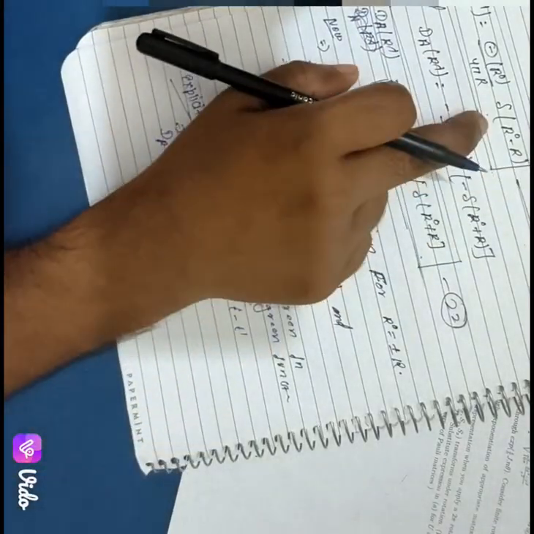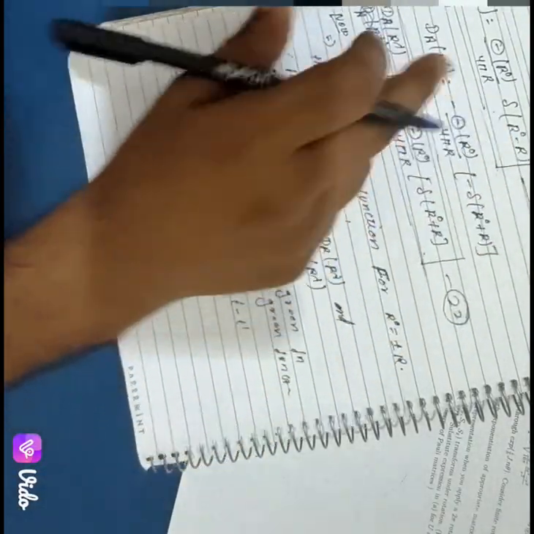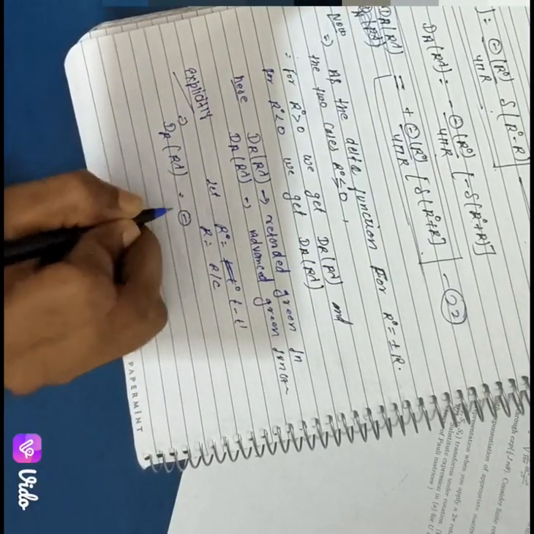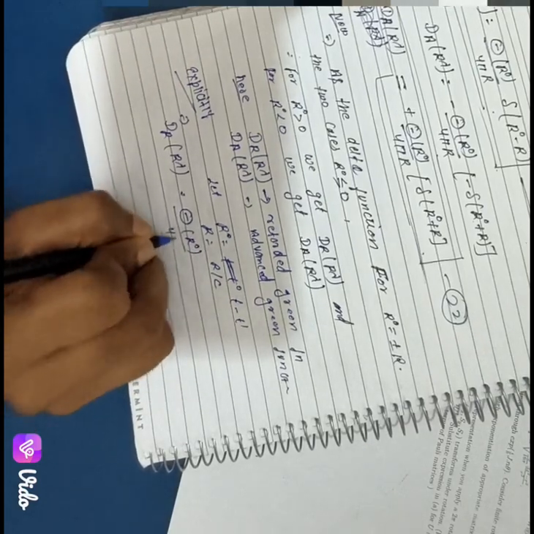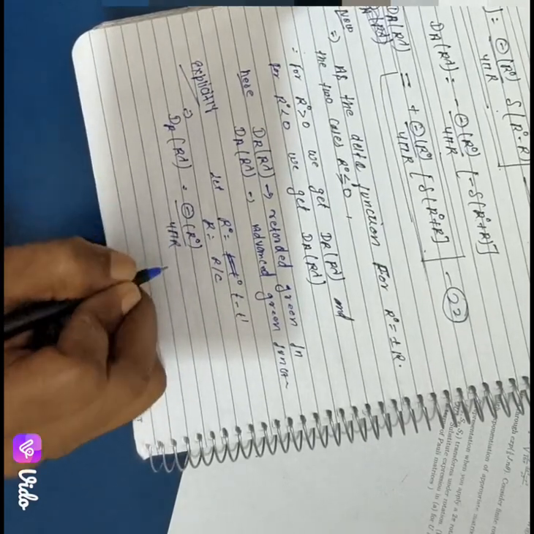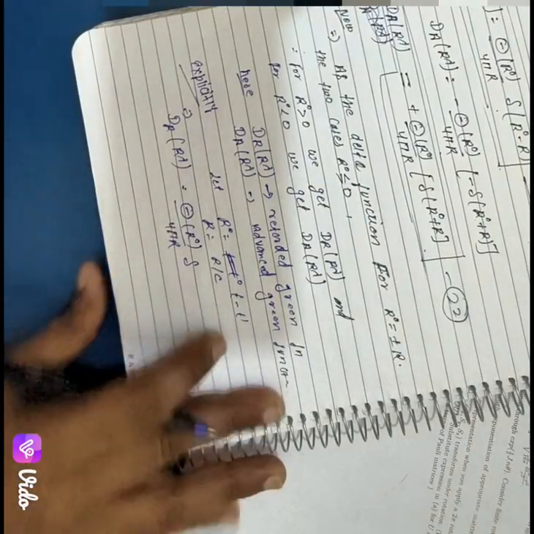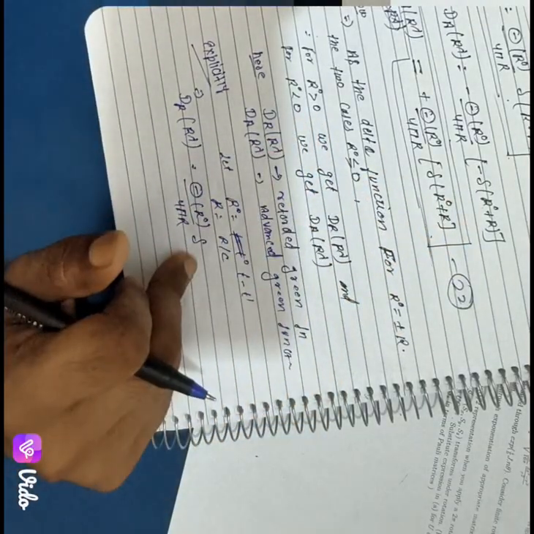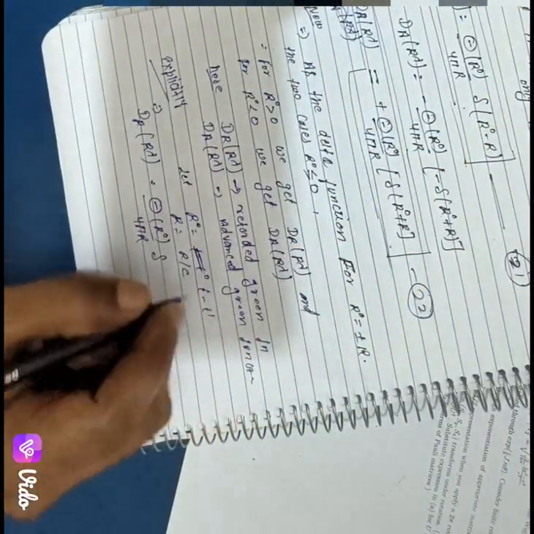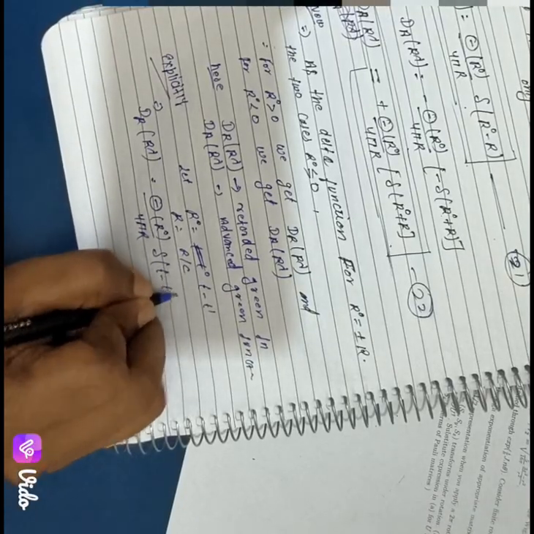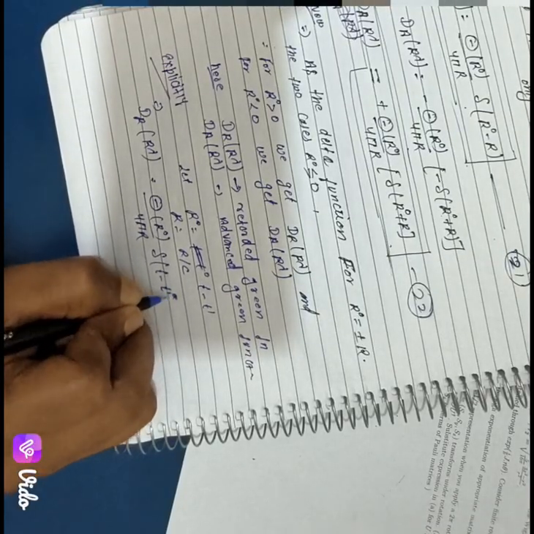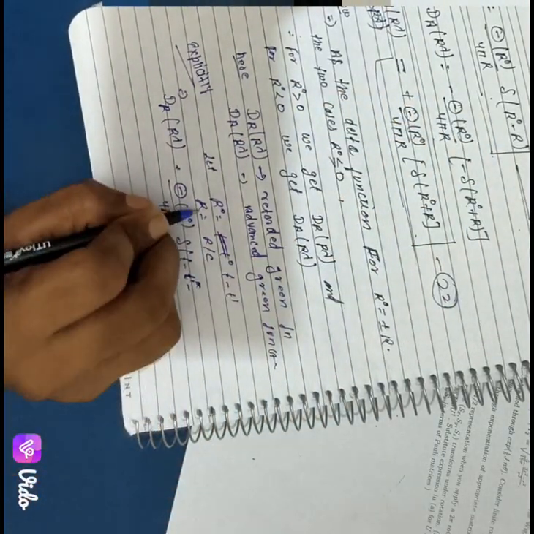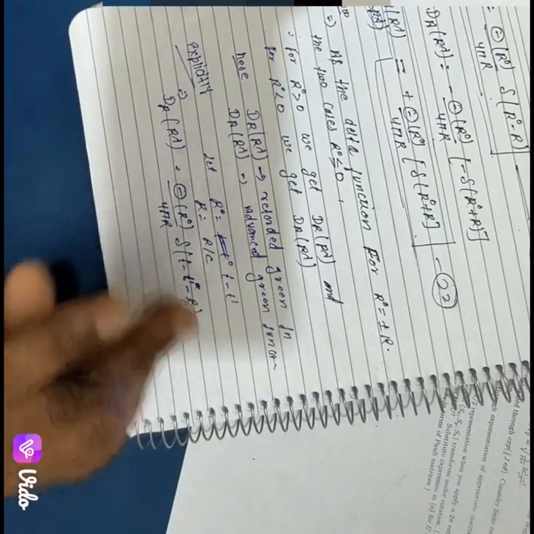Then after writing this here, equation number 21 will become the step function r naught upon 4 pi r delta r naught, where r naught is t minus t dash minus r by c.